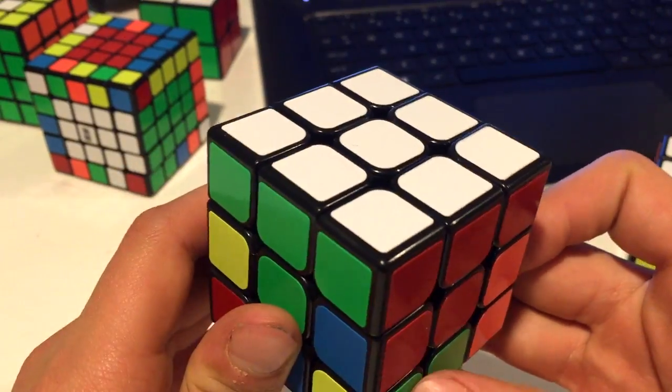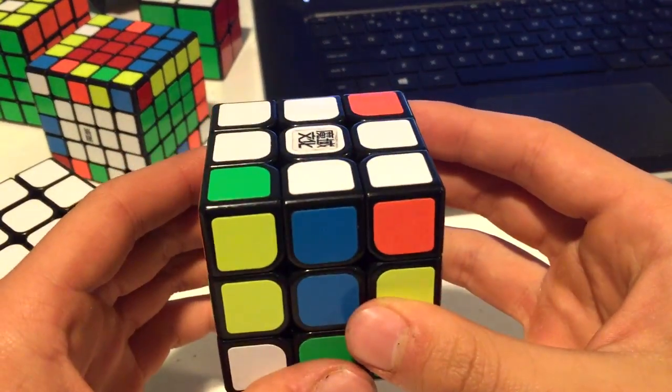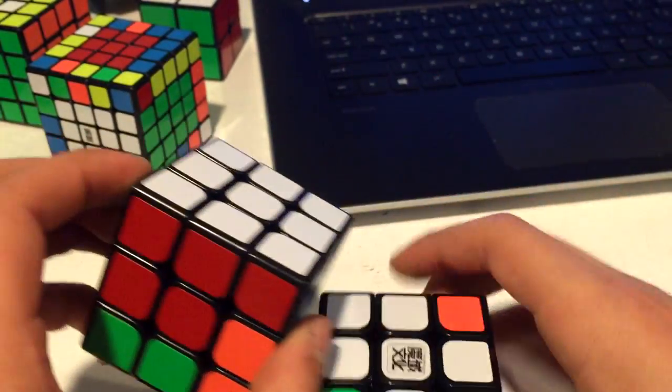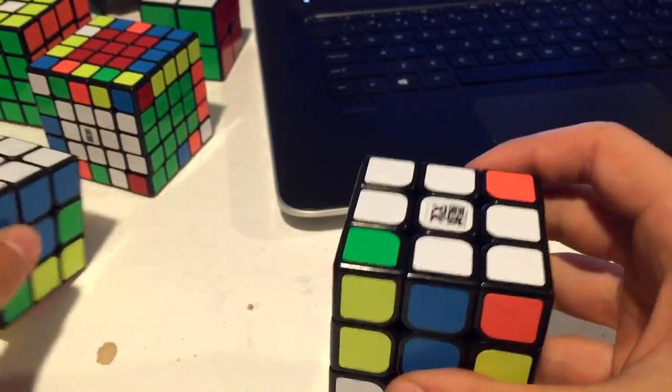So it's very easy. So let's get into it. So I say edges, I mean corners. Solve for the first layer corners.